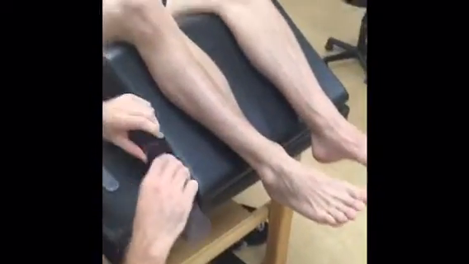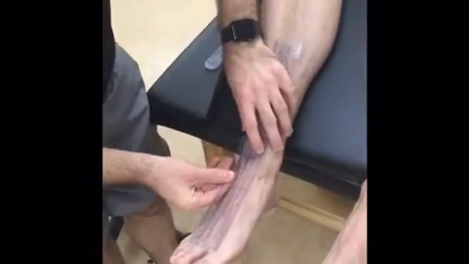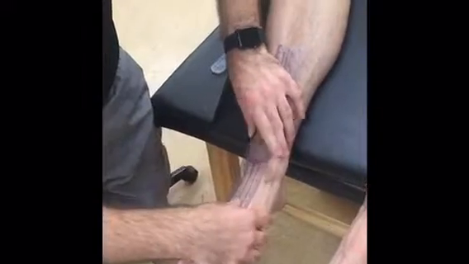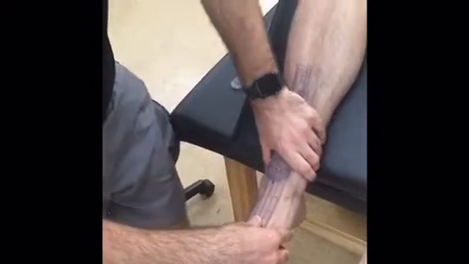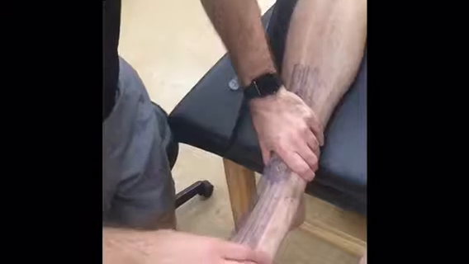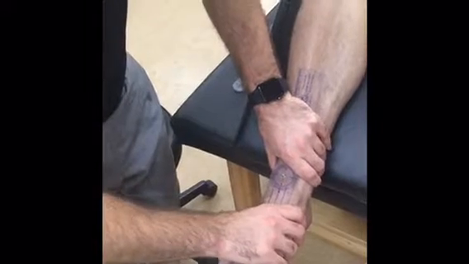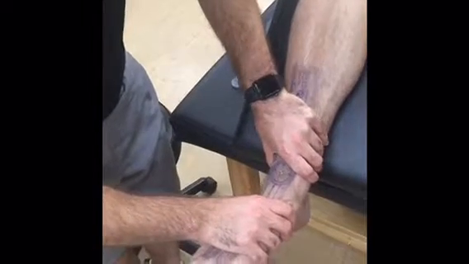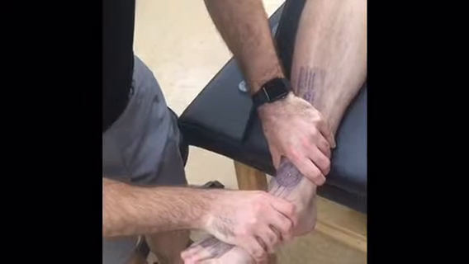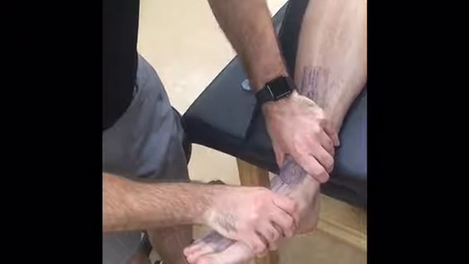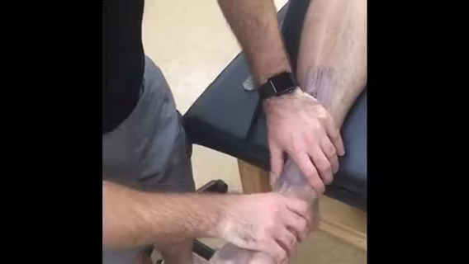And then one of the other ones we're going to do here is your pronation. And so I'm going to be measuring the evert in here. Bisect the second ray. We're going to start at 0. Okay, and we're going to evert, and got 20 degrees. You can relax.